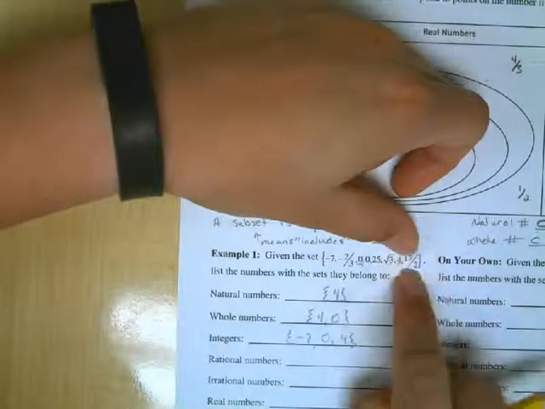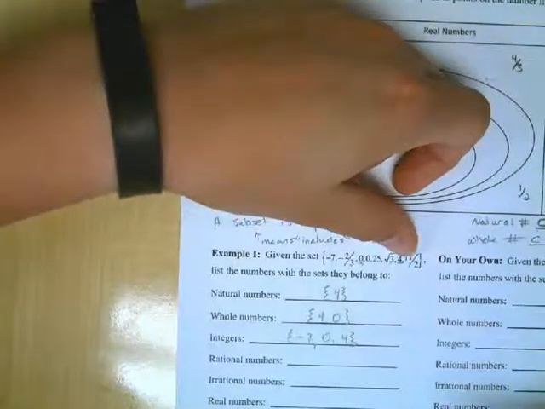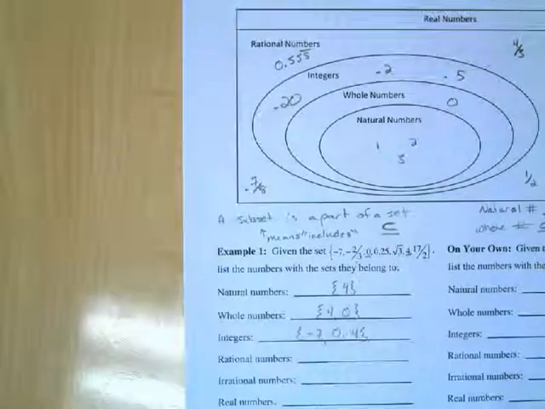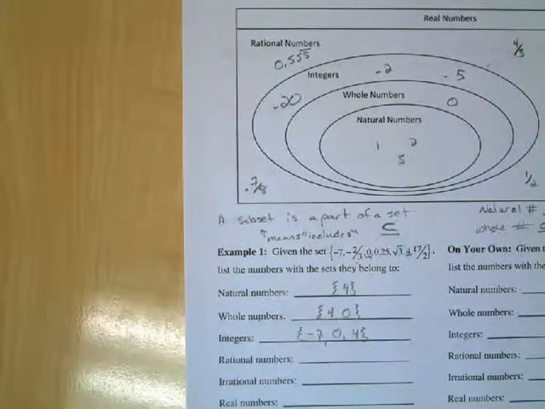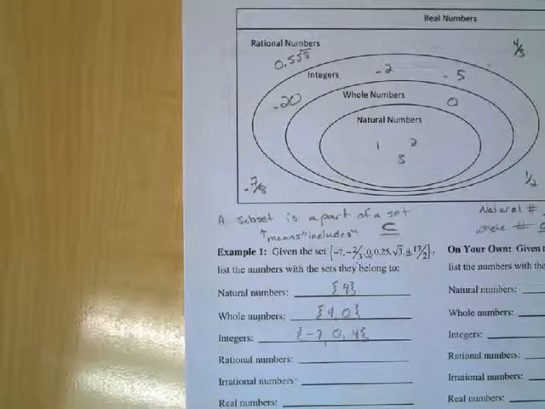And there's another fraction, so that doesn't work either. Okay, so now we've got our integers. Now let's look at rational numbers, just as soon as this thing pops back up. Okay, so now rational numbers. Now we can bring in all of our fractions and stuff like that.